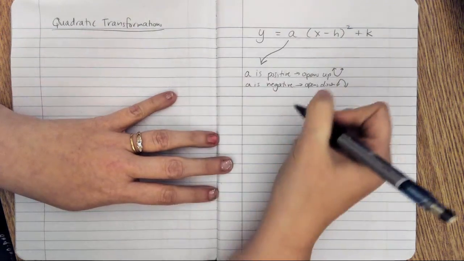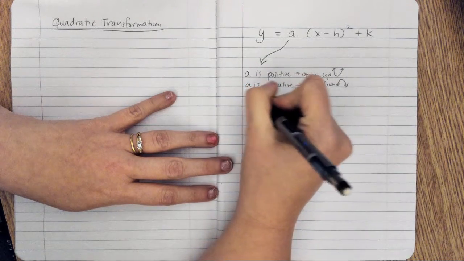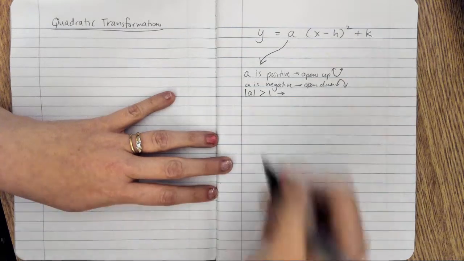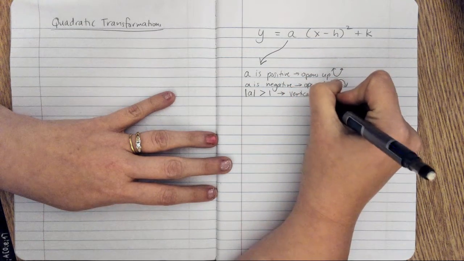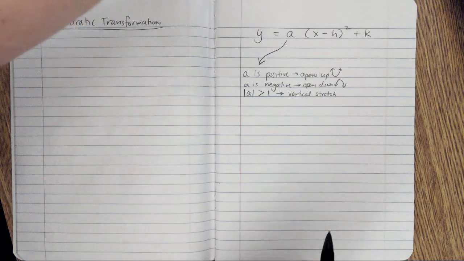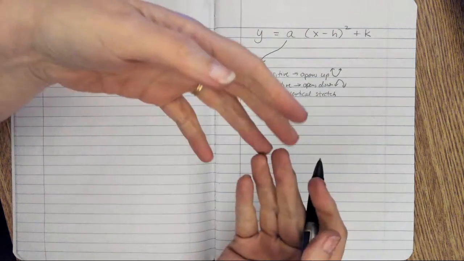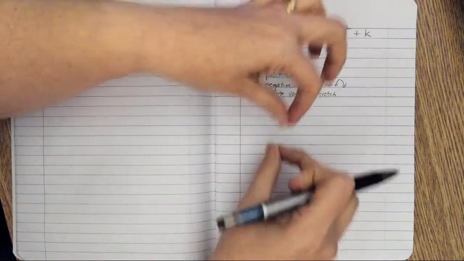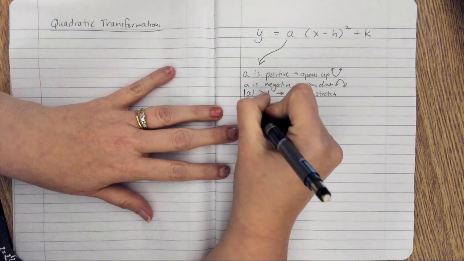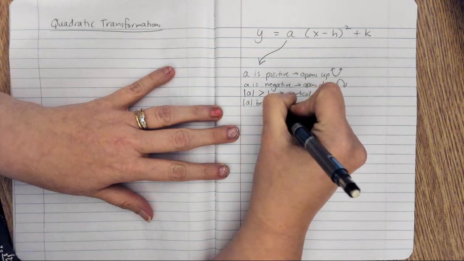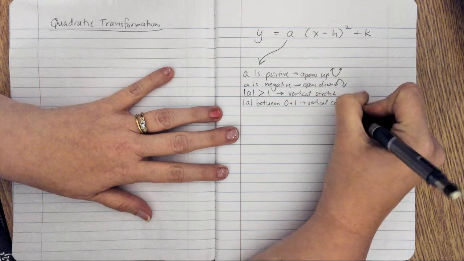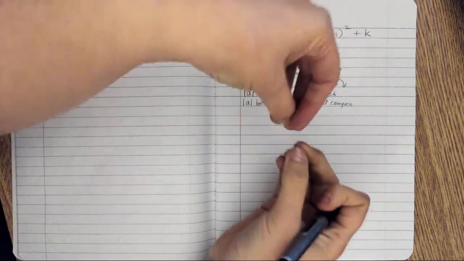The second thing that A tells me is the absolute value of A. If the absolute value of A is greater than 1, then I have a vertical stretch. So it's like I'm taking my parabola and stretching it like this. It's going to get narrower and taller, tall and skinny. Just like if you take a photograph and stretch it, not on the corner but like this, everything gets real tall and real skinny looking. Now if the absolute value of A is between 0 and 1, then we have a vertical compression. So I'm taking it and going like that, and it's going to get real short and real fat.